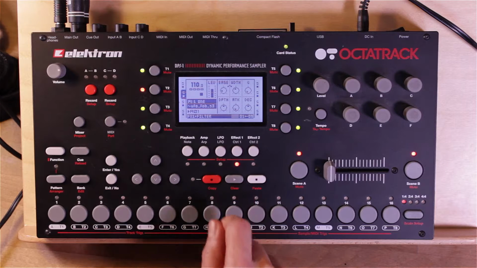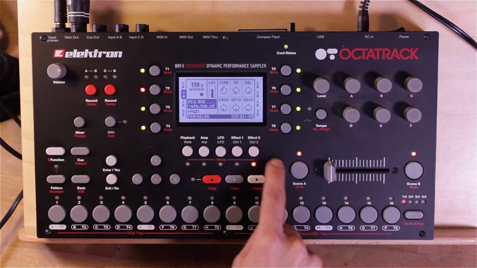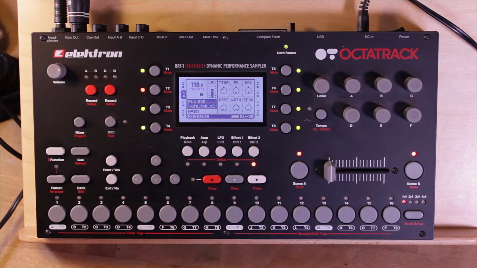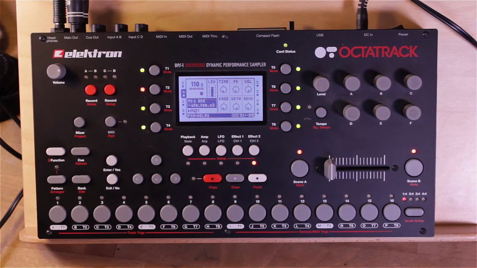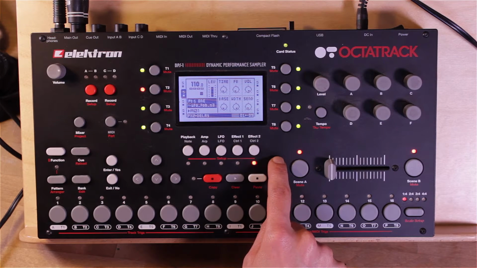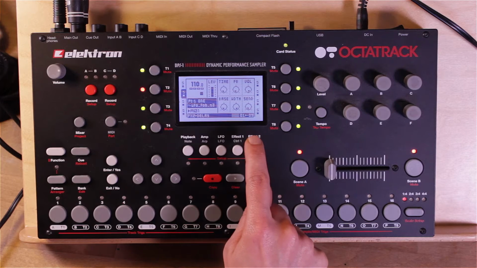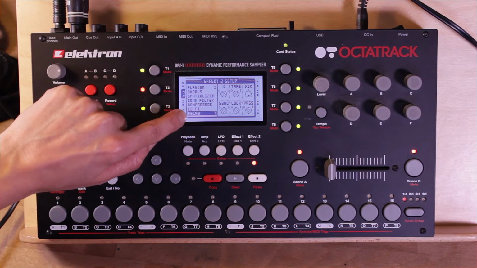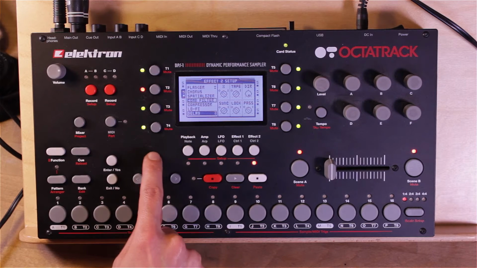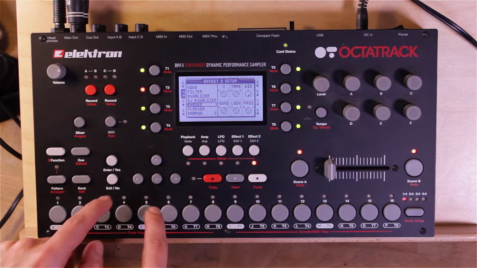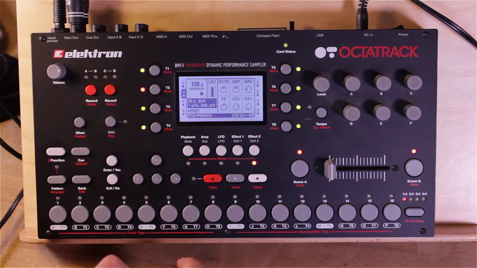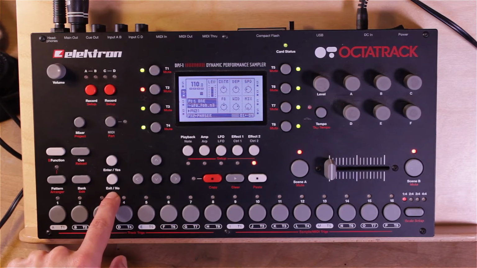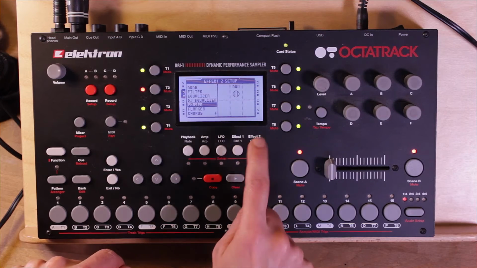Effect 2 is by default set to the Octatrack's delay effect. You can choose between a range of different effects by entering the Effects Setup page. Scroll with the arrows and choose with Yes. Exit with either Exit or the parameter button.